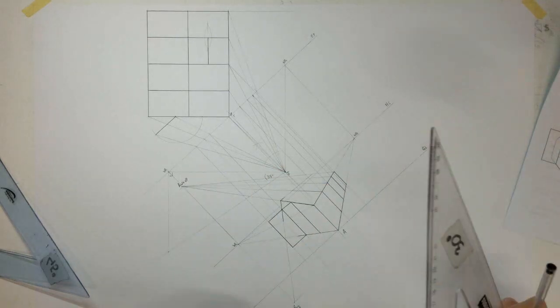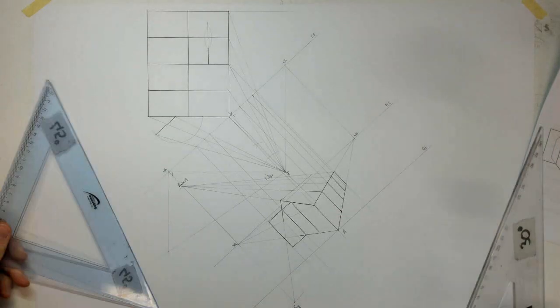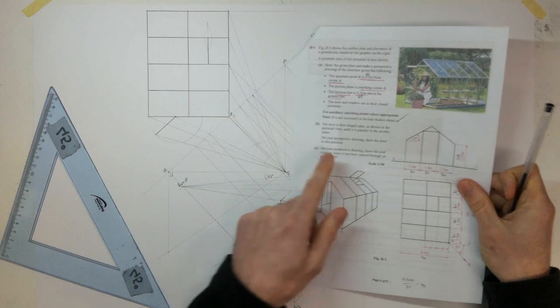Okay, so there's my door, so that's our perspective drawing. Done.